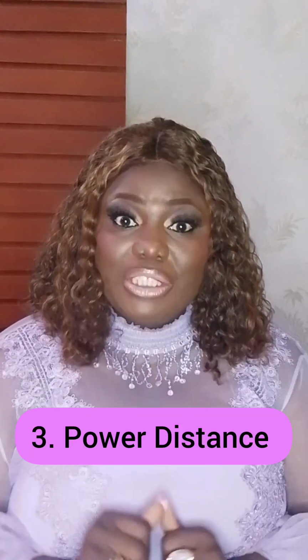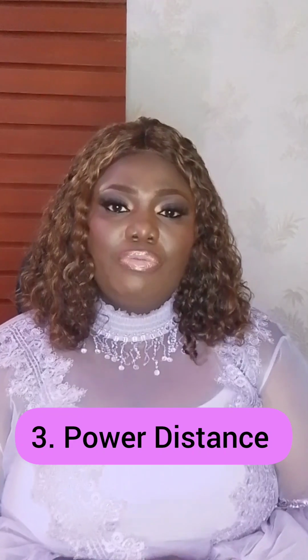Number 3, power distance. Some cultures found in Mexico and Indonesia accept hierarchical structures, meaning that subordinates may be reluctant to challenge or contradict authority figures, while other cultures, such as the Netherlands and Sweden, favor open communication, where employees can speak freely regardless of rank. Facilitators of meetings should ensure that all participants feel comfortable sharing ideas, whether they come from high or low power distance cultures.